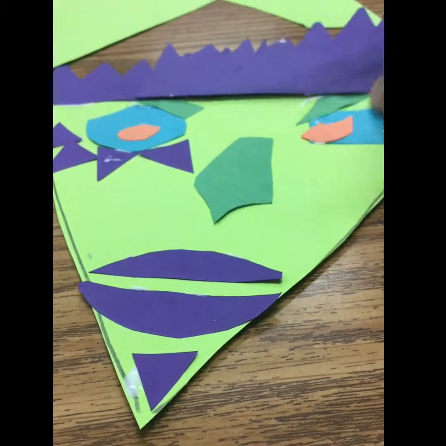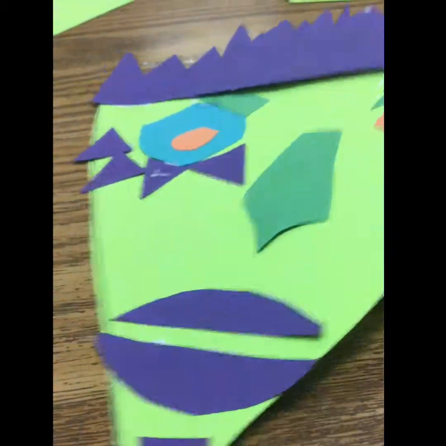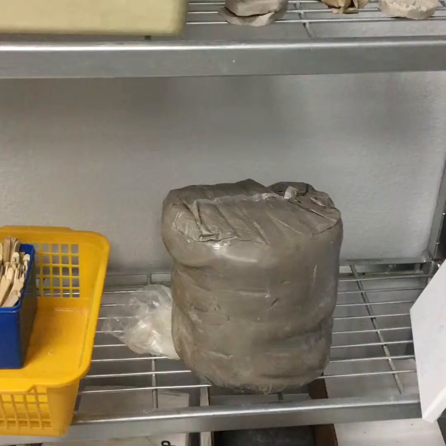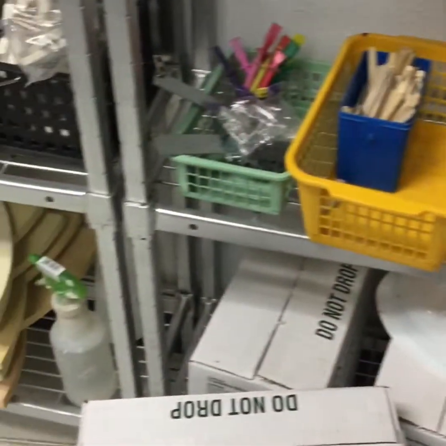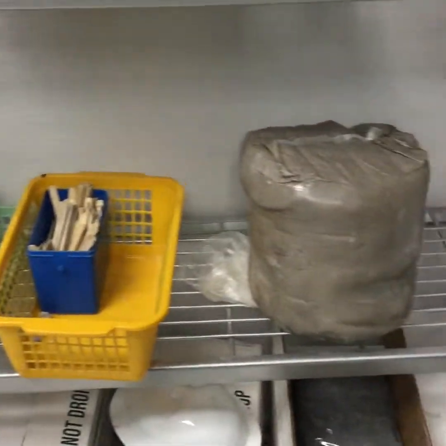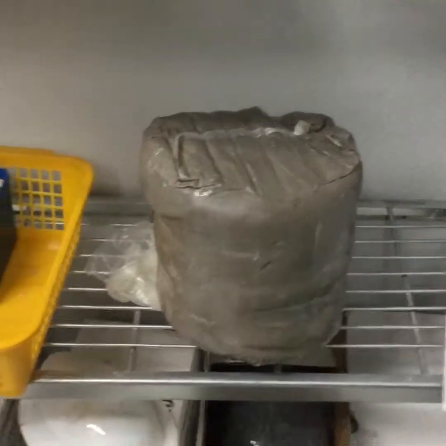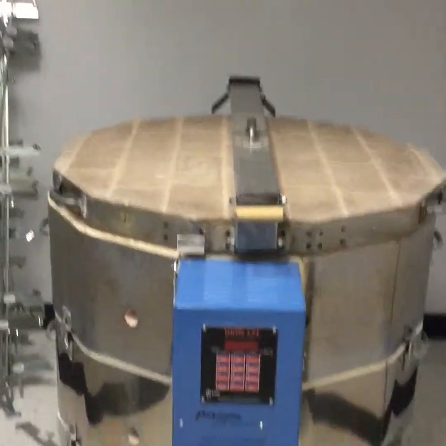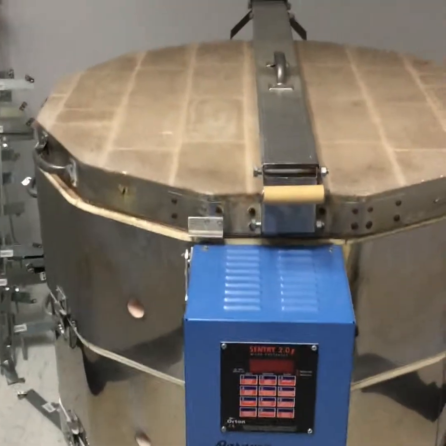Last time we created a face out of paper, and we're gonna use this abstract face to make an object in clay today. Now remember, clay is found in the earth. We're gonna be using different tools to use clay. We're gonna learn a technique called slipping and scoring. And the room that I'm recording in right now is the kiln room. We're gonna put our objects into this kiln.